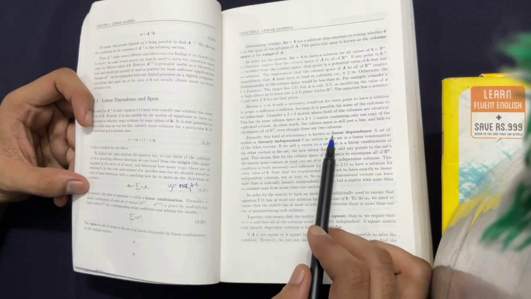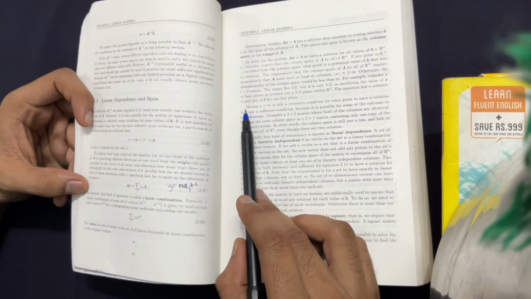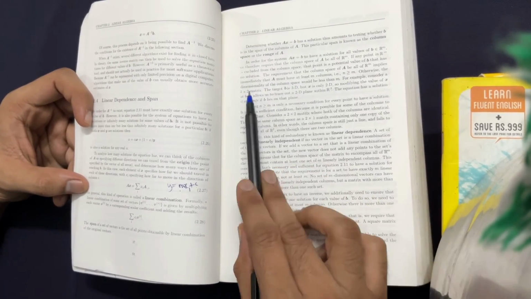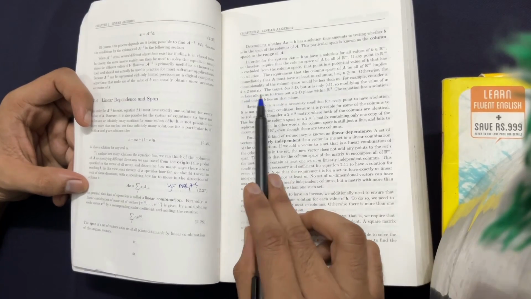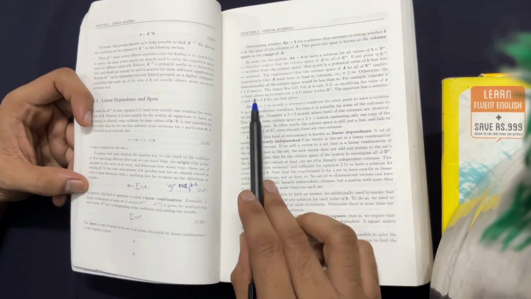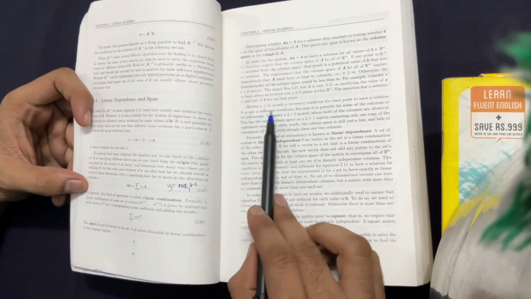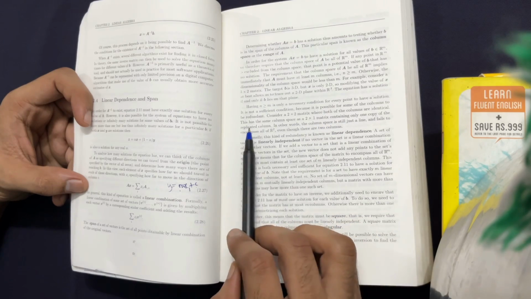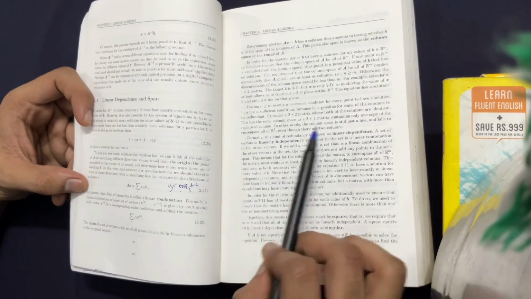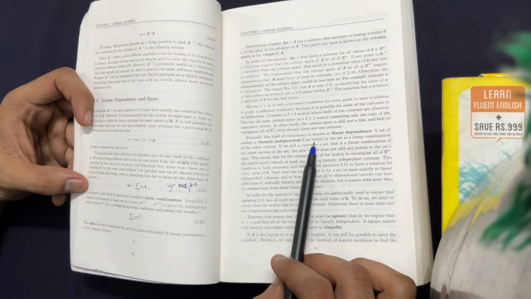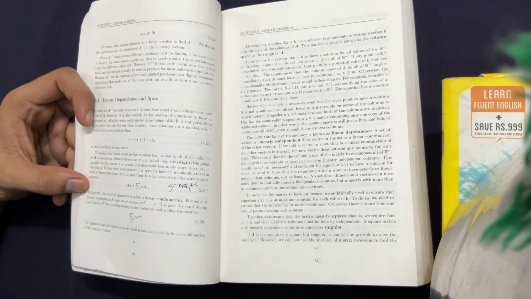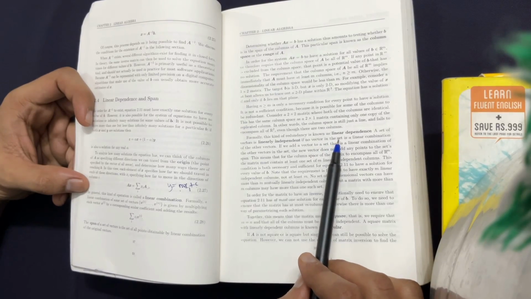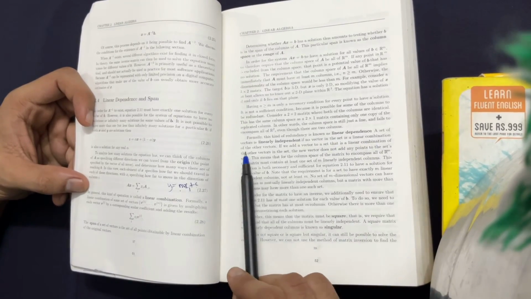Formally, this kind of redundancy is known as linear dependence. So what exactly is linear dependence? A set of vectors is linearly independent if no vector in the set is a linear combination of the other vectors.